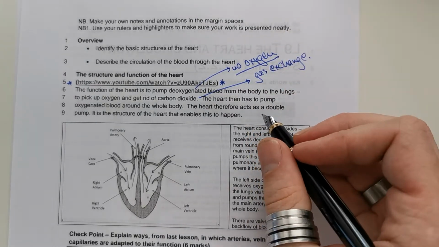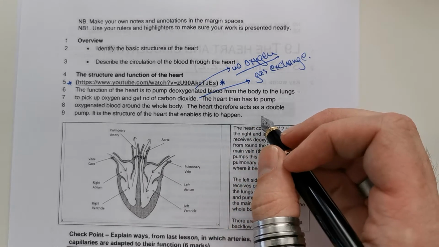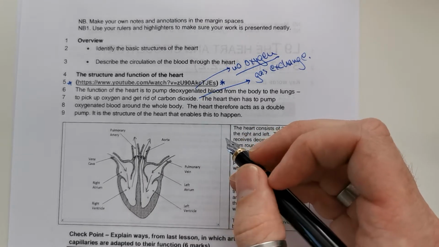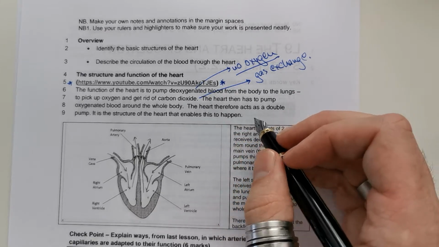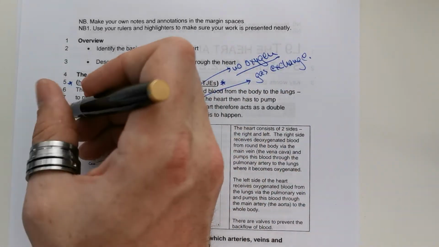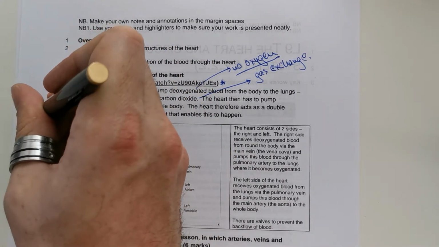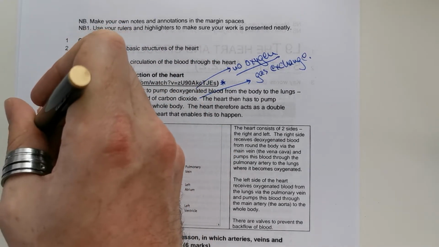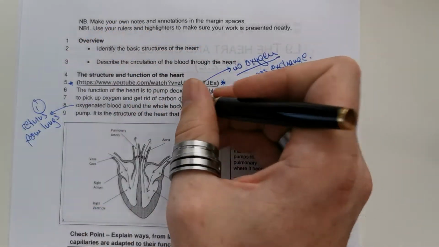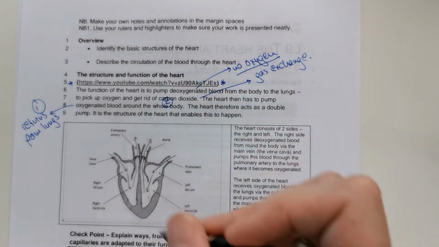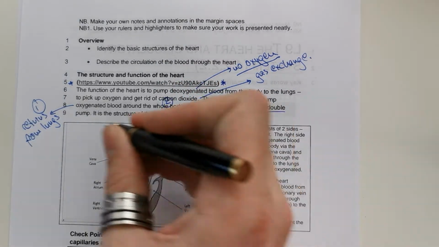The heart then has to pump oxygenated blood around the whole body. The heart therefore acts as a double pump. It is the structure of the heart that enables this to happen. So oxygenated blood returns from the lungs and then goes around the whole body.